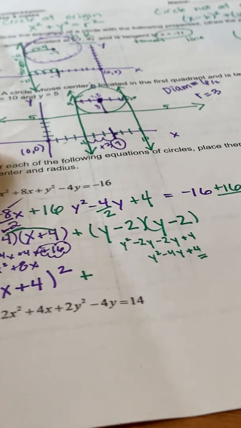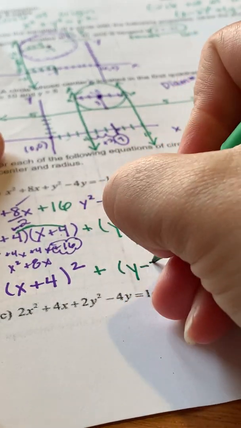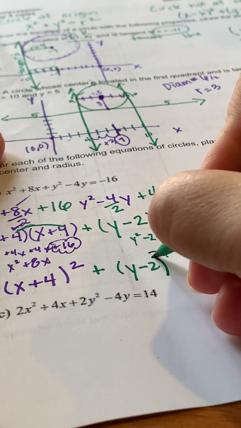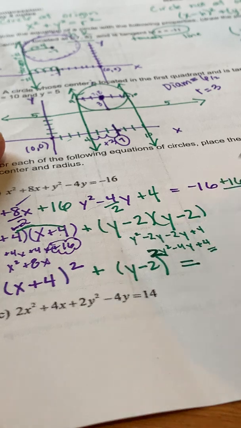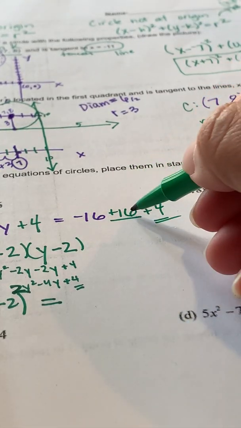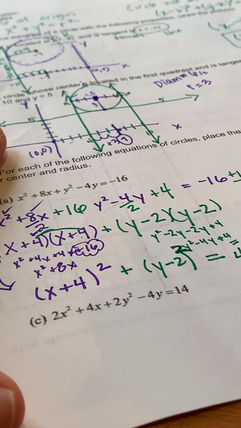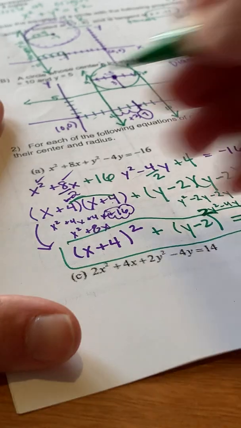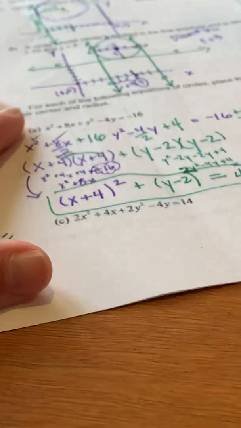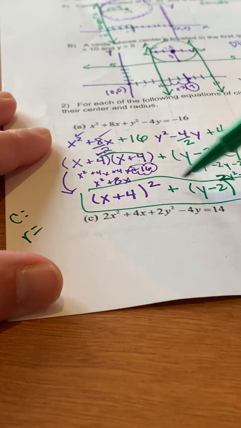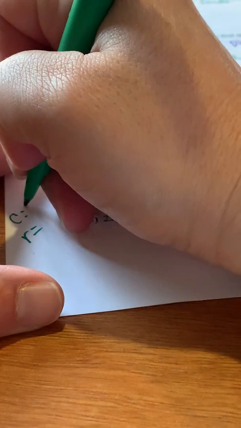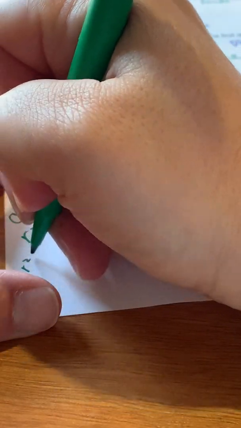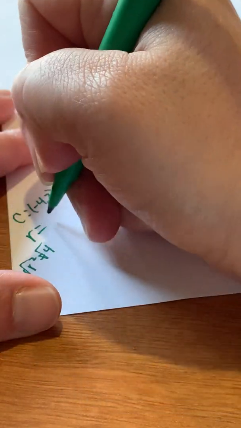Now, if you can get through all that, you're good, because all I'm doing is finishing it up now. I have my two parentheses. They're identical. So I have x minus 2 to the second. I'm adding up my numbers here. Negative 16 plus 16 is 0. Plus 4 is 4. Hey, there's the circle. All right. Now pull out the center and the radius. The center is negative 4 and positive 2. And the radius, so r squared is 4, so the radius is the square root of that, so 2.